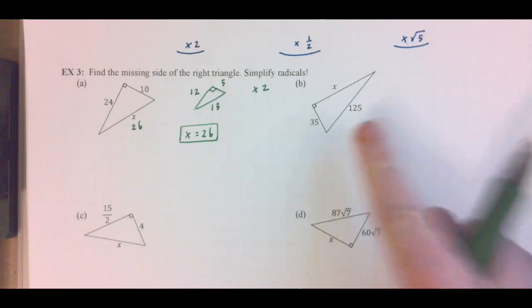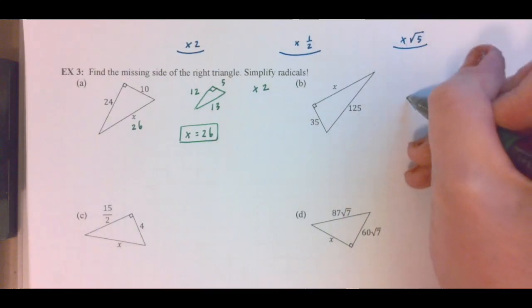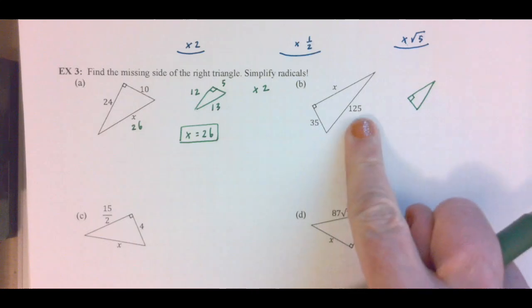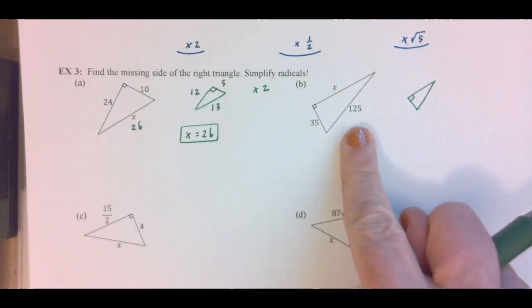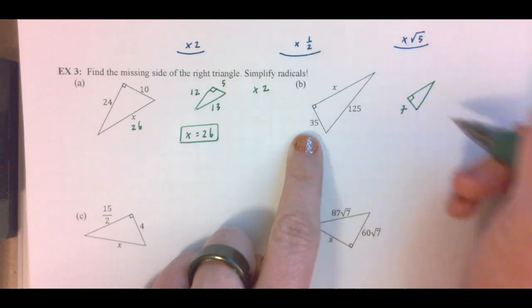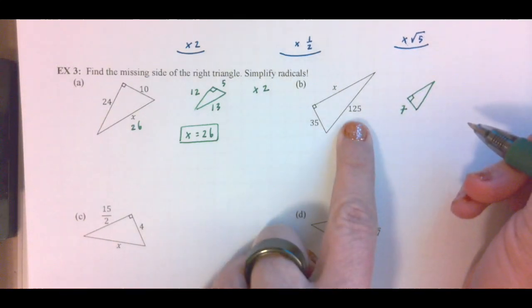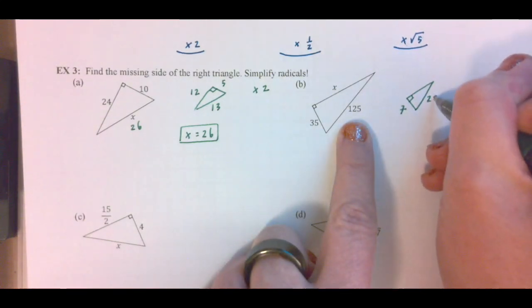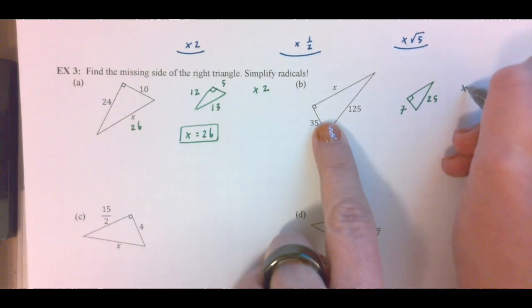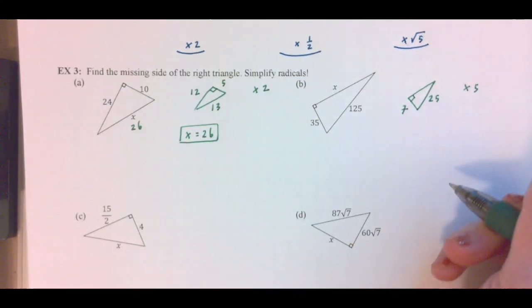Okay, over here I'm going to do the same thing. I'm just going to shrink it down. I can divide each of these by 5, and that's it. So 35 divided by 5 is 7. 125 divided by 5 is 25. Okay, so I know that to enlarge it back up, I'm going to have to apply that multiplier of 5.